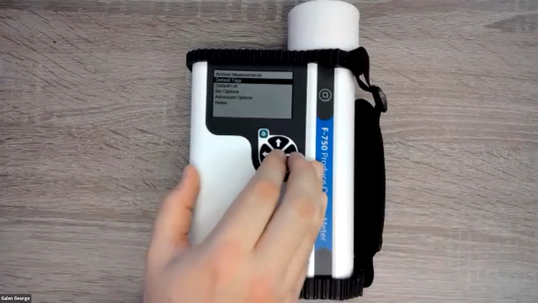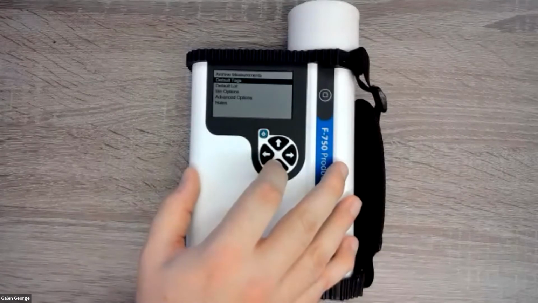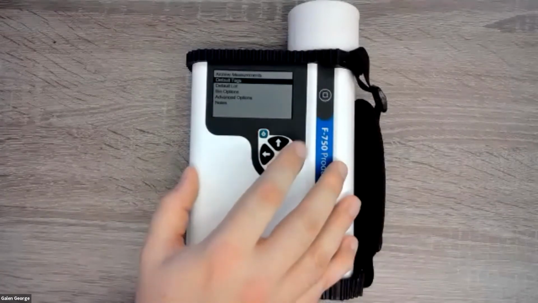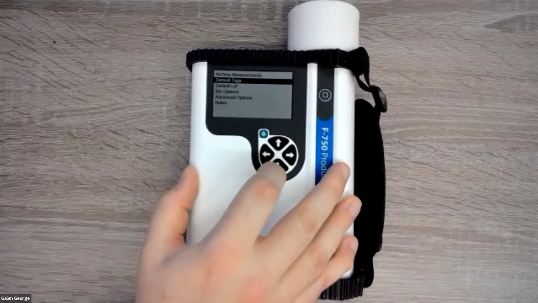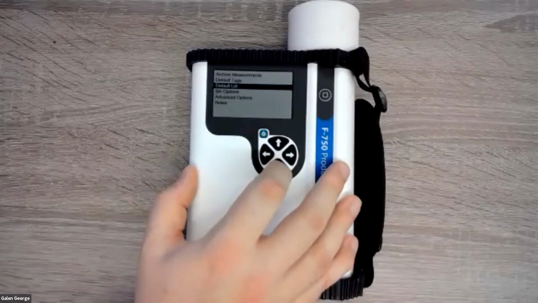You can see there's a default tags option. You saw there was that tags column in AppBuilder. This is where you can insert tags for the measurements you're going to be taking. Default lot is exactly what it says. It defines what your default lot is.